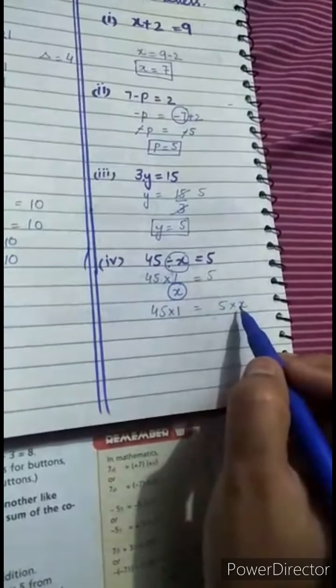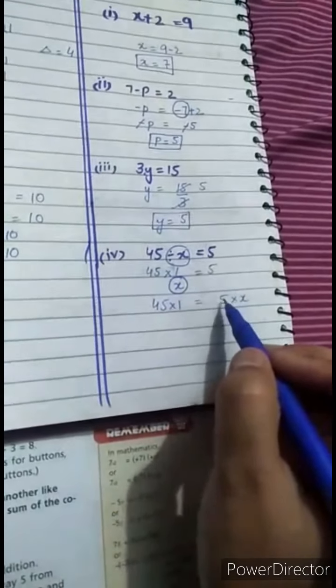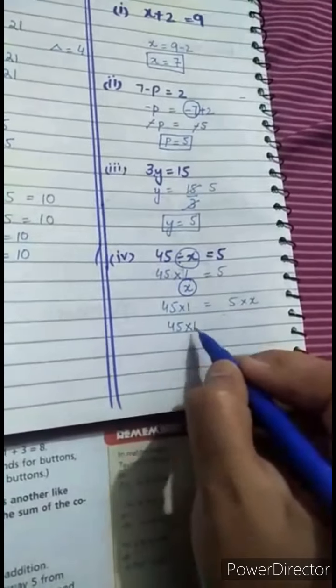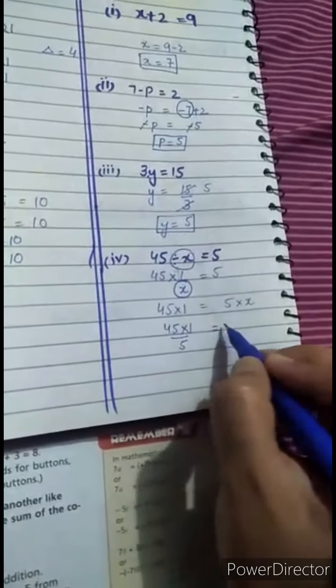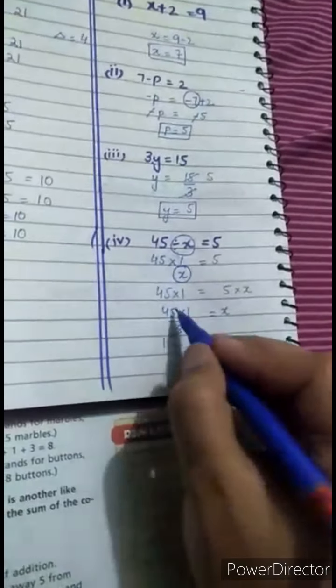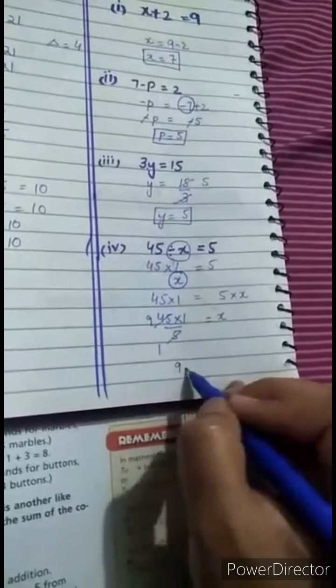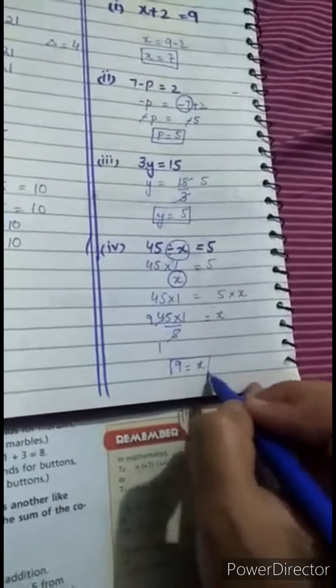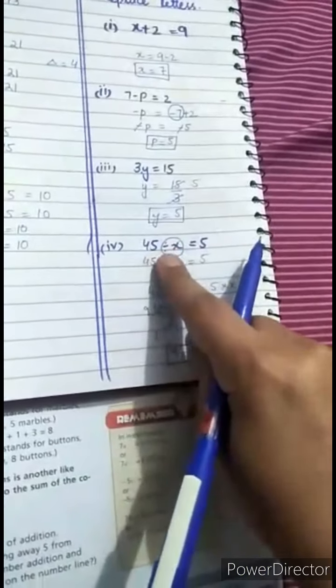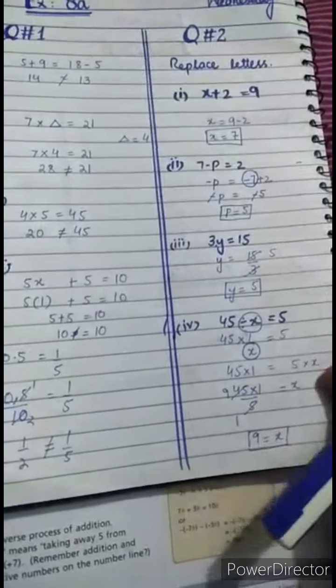5 is being multiplied here, so whenever it goes to the other side, it converts into division. So 45 ones are 45, 5 ones are 5, 5 nines are 45. So 9 will be the answer for x. If we place 9 in place of x, 45 divided by 9 equals 5. It will be a true statement. Dear students, you can check all of these.